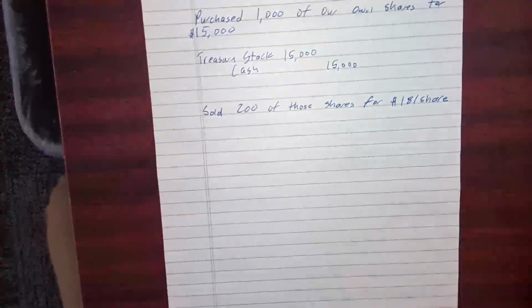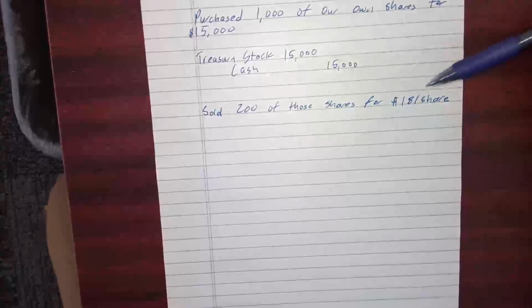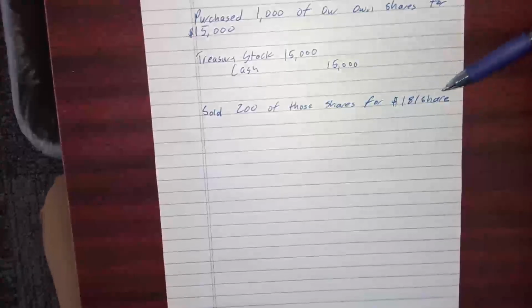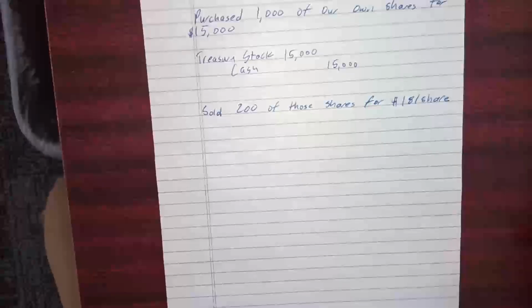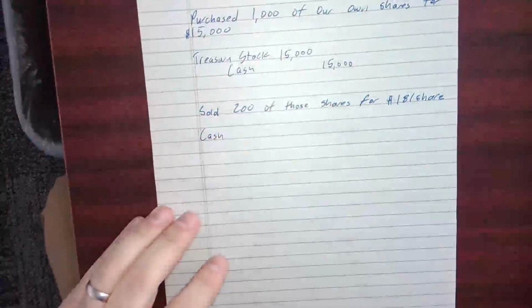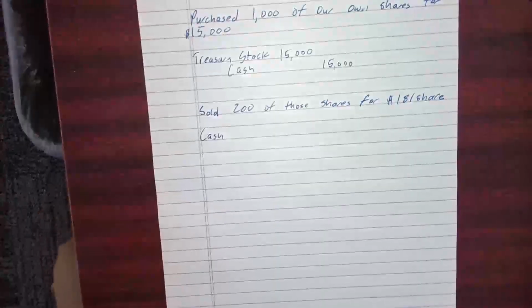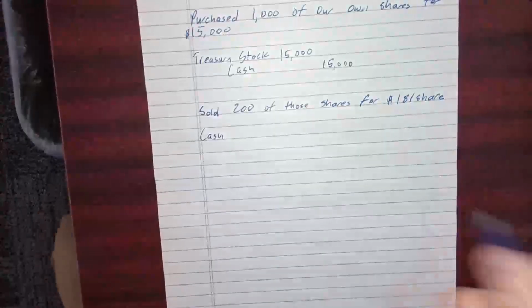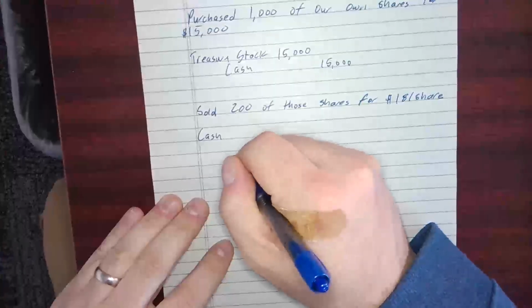So now let's say we sold 200 of those shares for $18 per share. When we sell these shares, we're going to get some amount of cash in return. And then we're also going to reduce our treasury stock account.